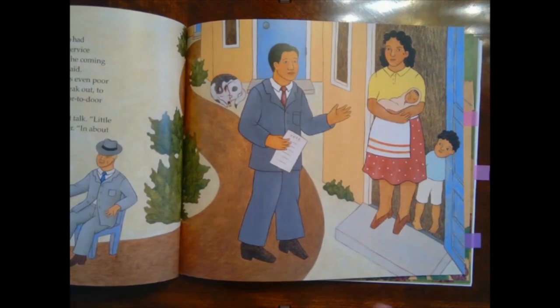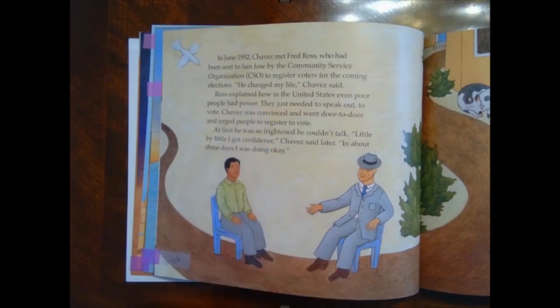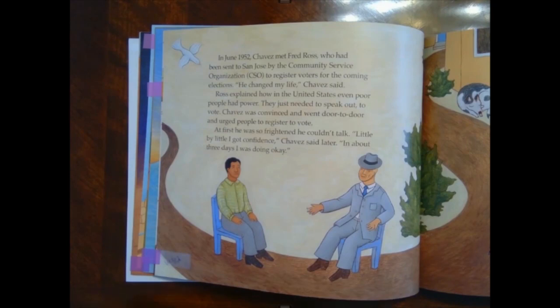In June 1952, Chavez met Fred Ross, who had been sent to San Jose by the Community Service Organization to register voters for the coming elections. "He changed my life," Chavez says. Ross explained how in the United States, even poor people had power. They just needed to speak out to vote. Chavez was convinced and went door to door and urged people to register to vote. At first, he was so frightened he couldn't talk. "Little by little, I got confidence," Chavez said later. "In about 3 days, I was doing okay."